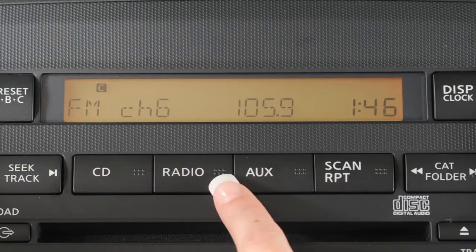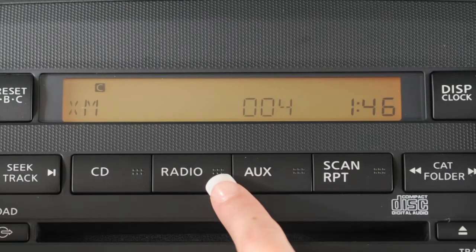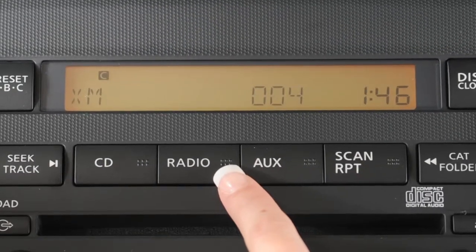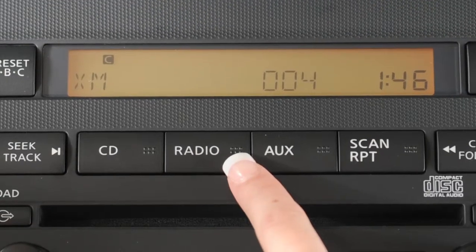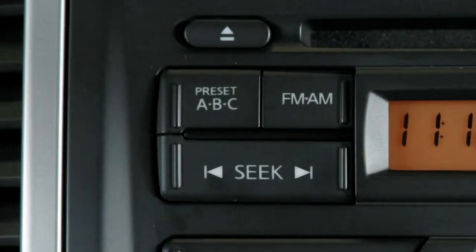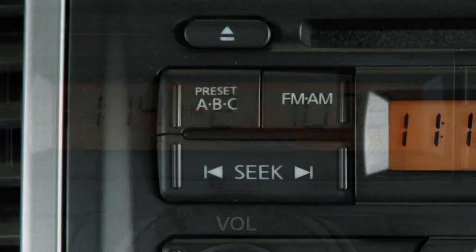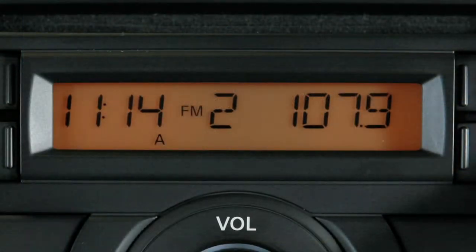Your radio will play FM and AM stations and, if so equipped, will tune in XM satellite radio. Any of these can be chosen by repeatedly pressing the radio button on 6 disc changers. On single disc players, press the FM/AM button to toggle between AM and FM. You'll see your choice on the display.